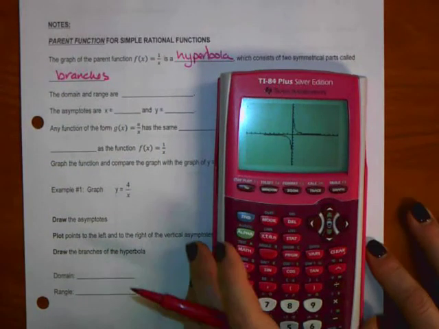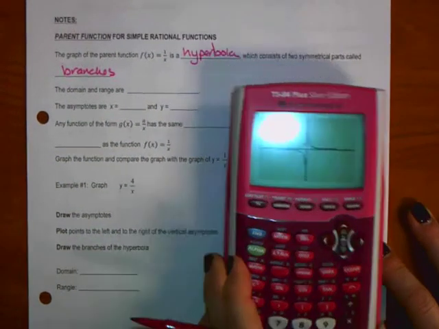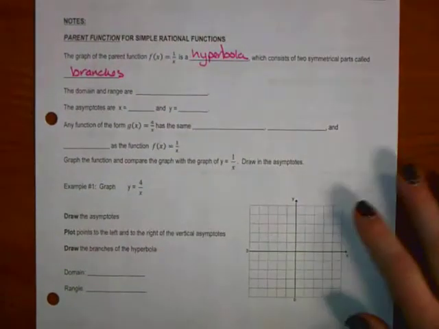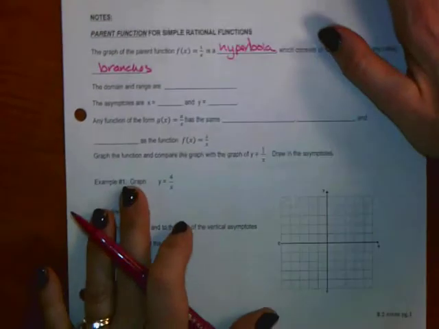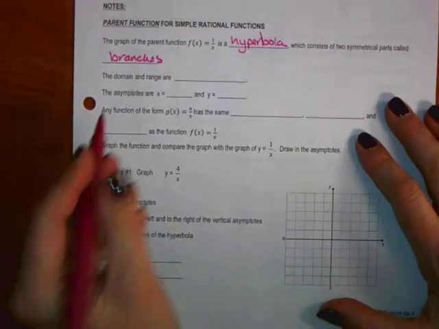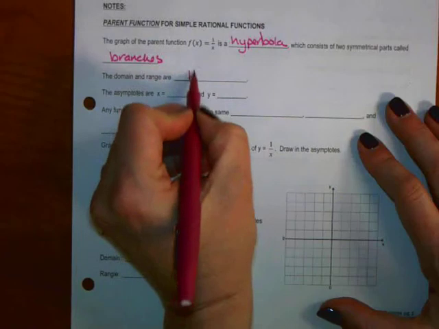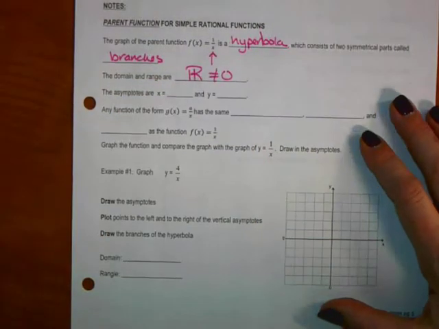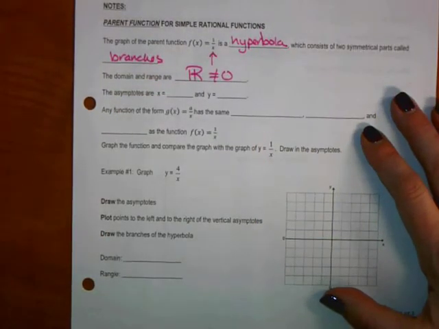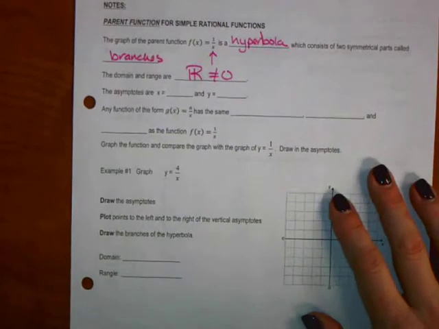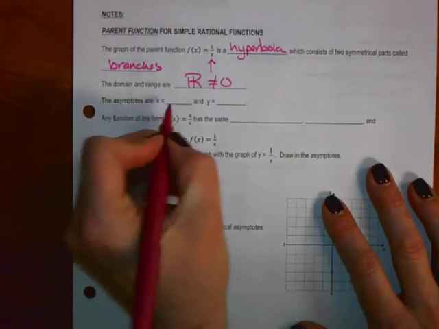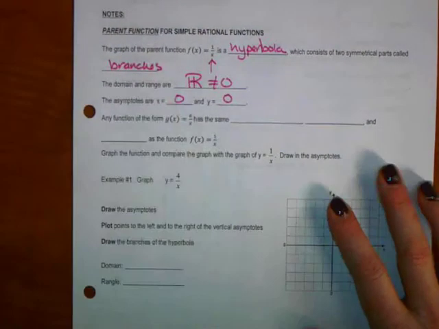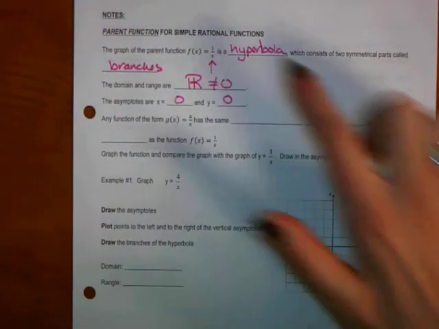So that's what we're going to be graphing. For the parent function, the domain and range are all reals but not 0. That's only for the parent function. Don't be thinking that's for all of them. The asymptotes are always going to be x equals 0 and y equals 0 for this type of function that looks like the parent function.